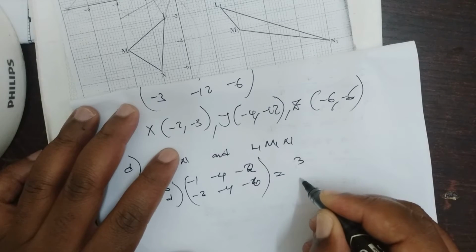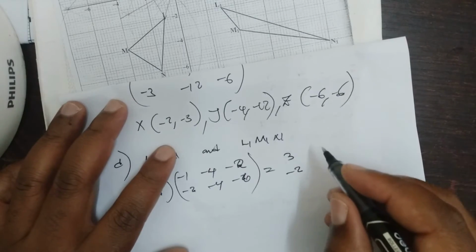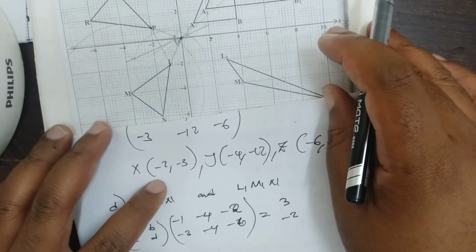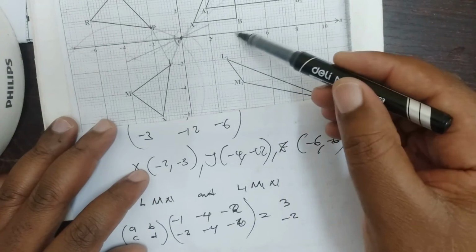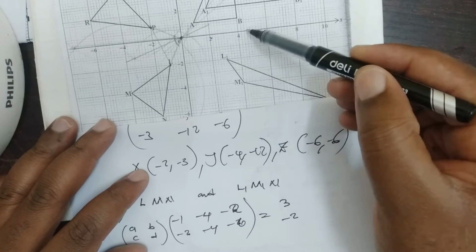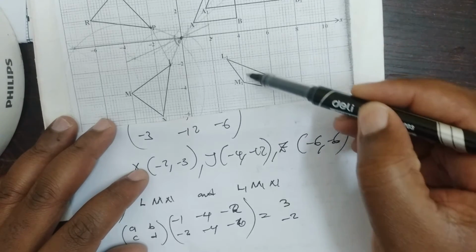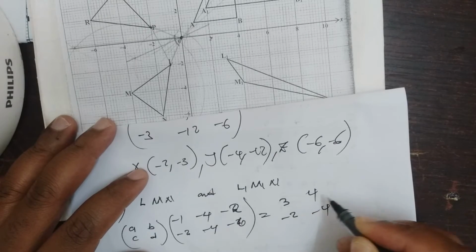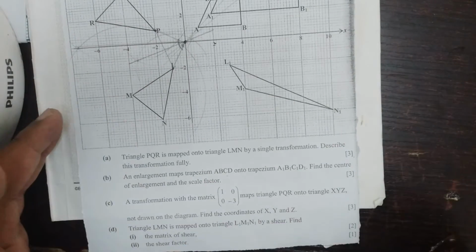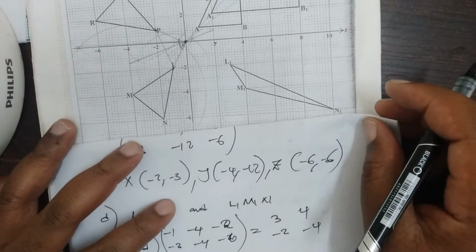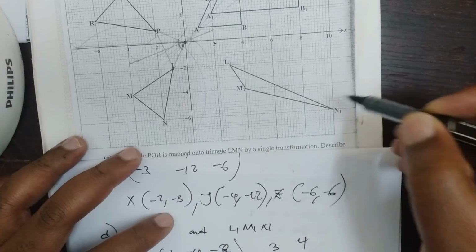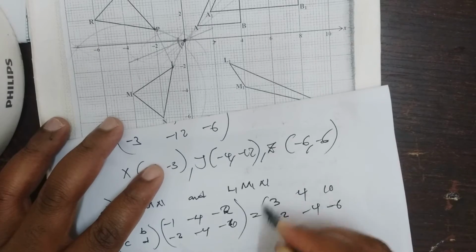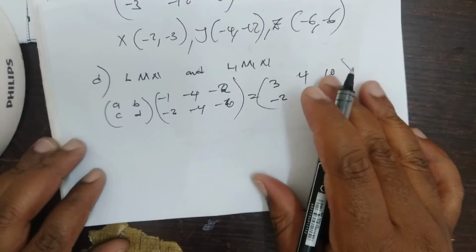M1, you have 4, negative 4. Okay, I hope it's clear now. L1 is 3, negative 2. M1 is 4, negative 4. Then N1 is 10, negative 6.